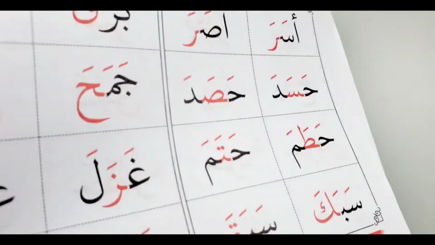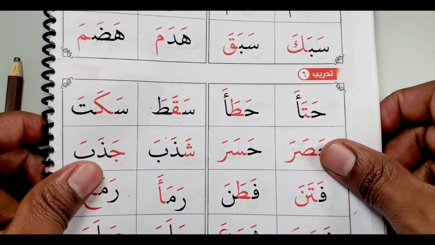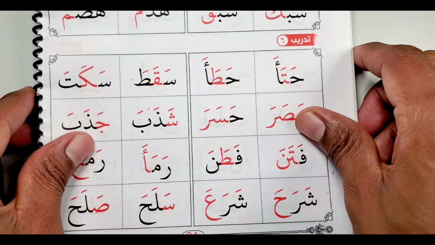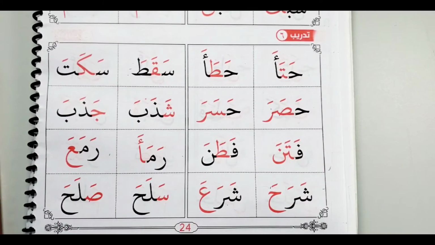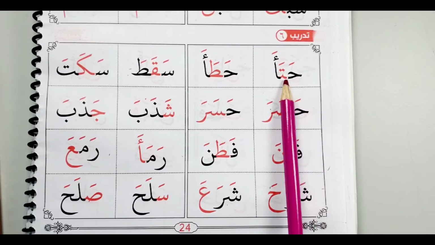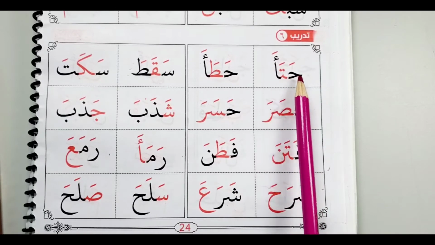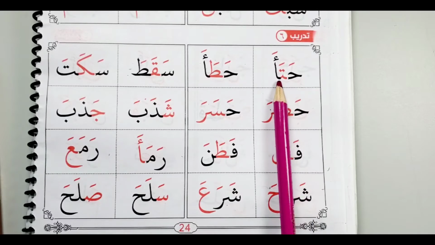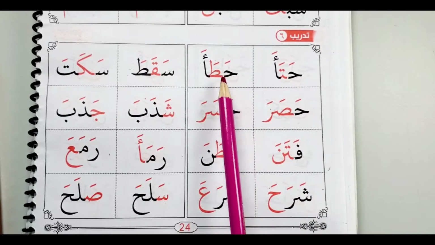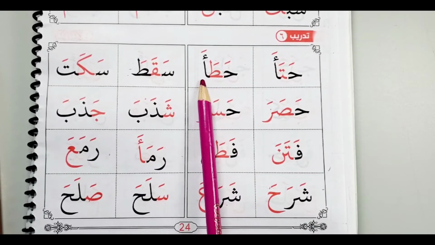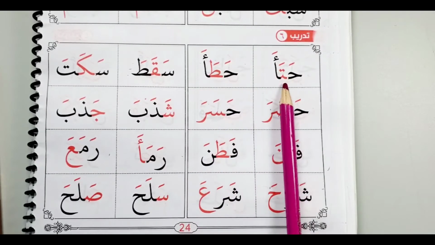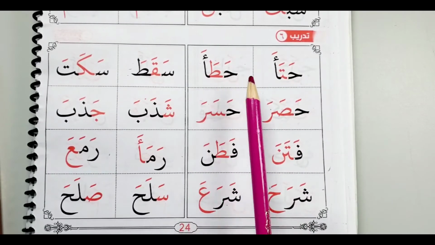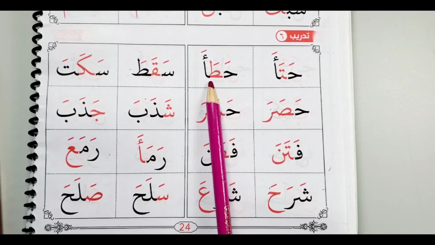Let's go to the second half. Then we have حتى حتى. حطأ حطأ حتأ حطأ. We have ta and ta.